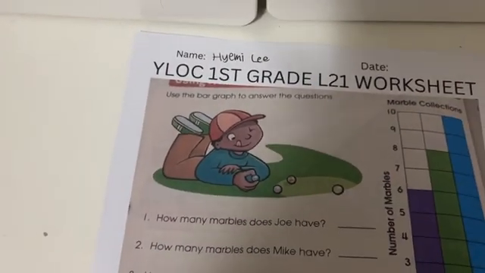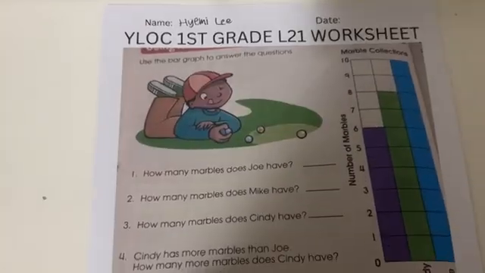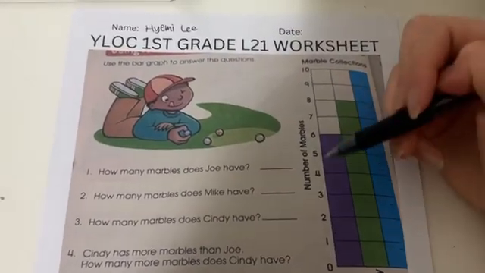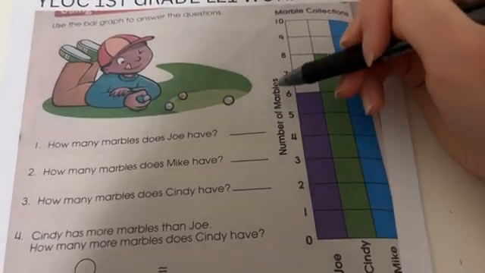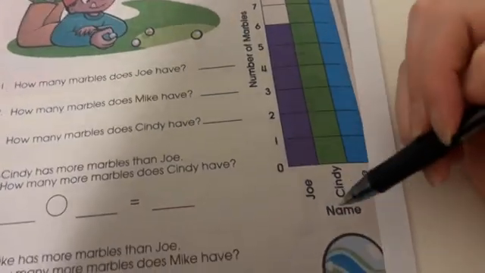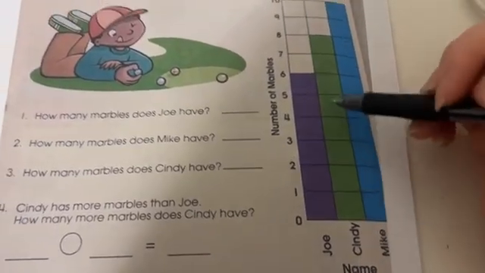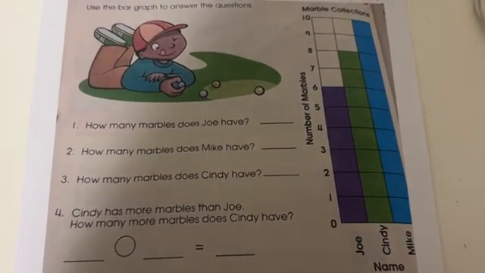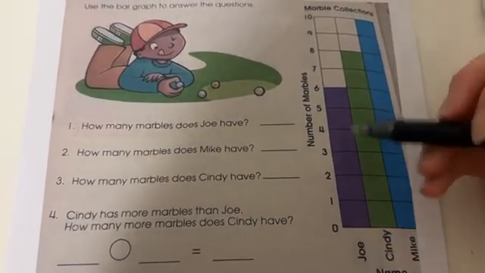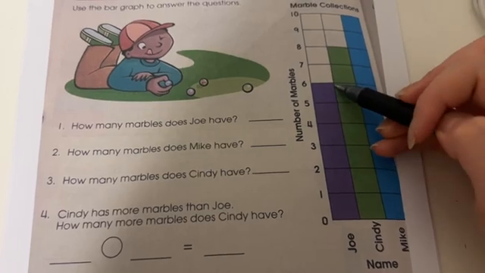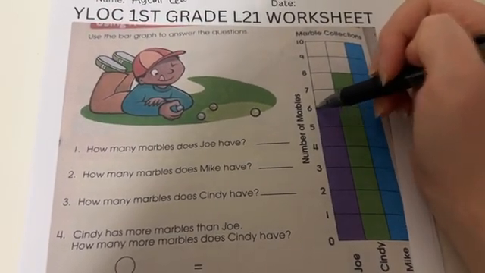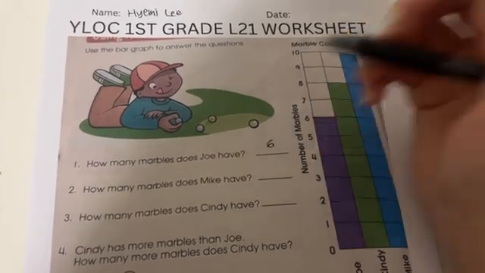Okay, so we are going to use the bar graph to try to answer the questions. On the right we have this bar graph of marble collections. On the left we have number of marbles, and on the bottom we have the names of the people, and we have 3 people. So how many marbles does Joe have? So Joe over here, we can count 1, 2, 3, 4, 5, 6, or what's faster is to see where this ends, and it comes right to the 6 mark. So he has 6 marbles.